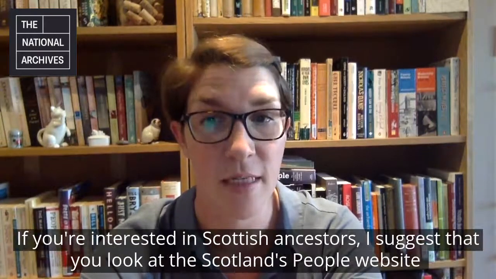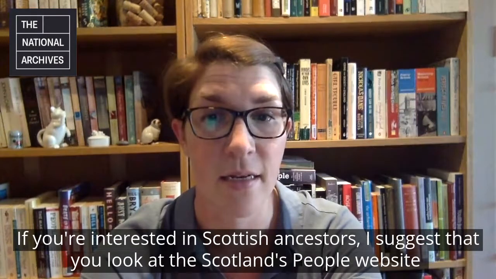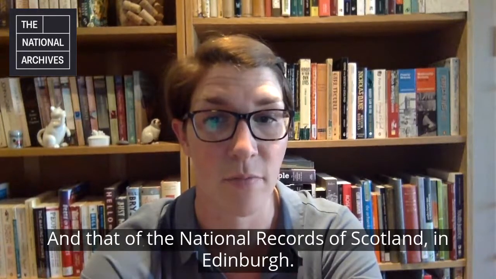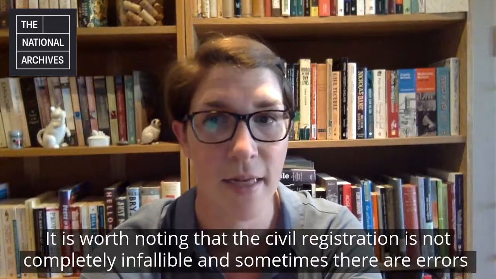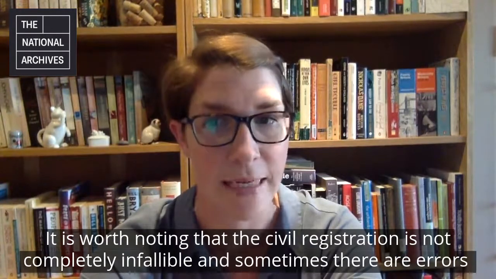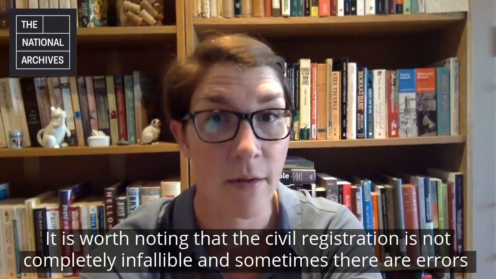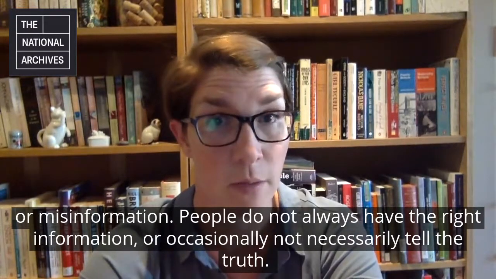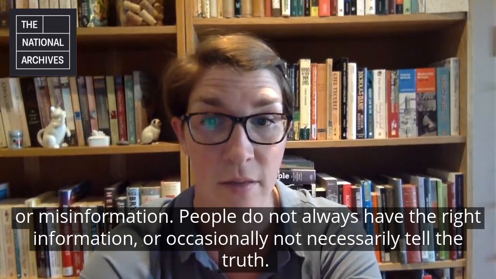If you're interested in Scottish ancestors, I suggest that you look at the Scotland's People website and that of the National Records of Scotland in Edinburgh. It is worth noting that the civil registration is not completely infallible, and sometimes there are errors or misinformation. People do not always have the right information or occasionally do not necessarily tell the truth.